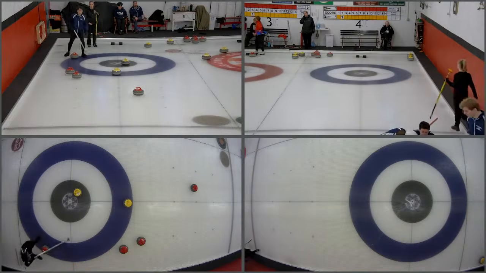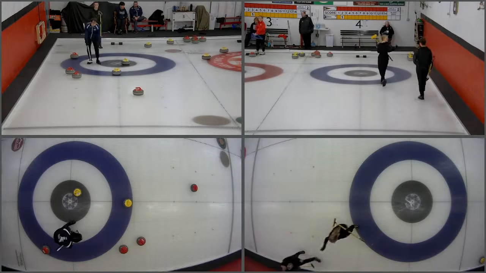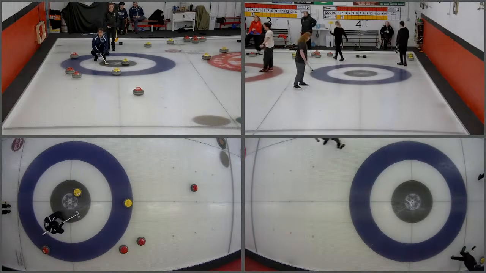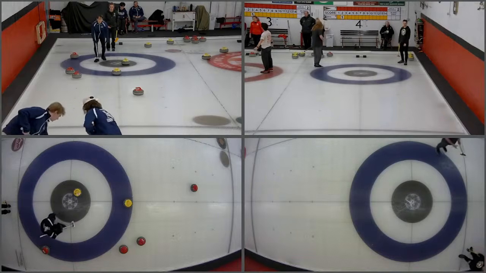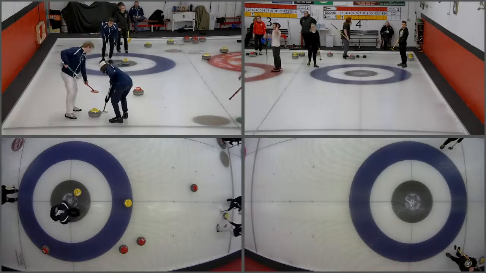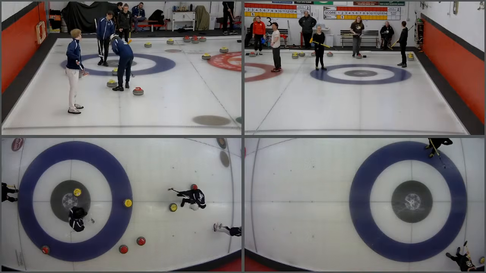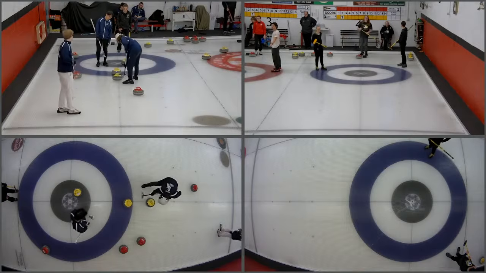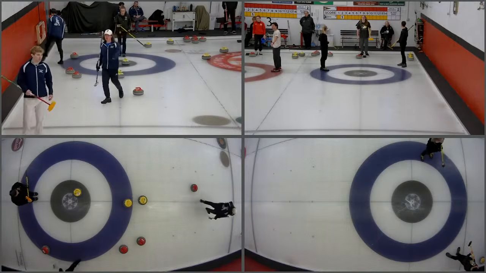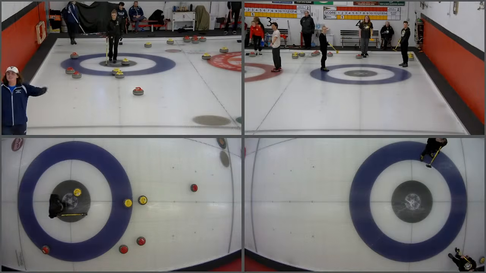Well, with still that partial center guard, Yale's looking to probably come around or tap up their own at the top 12. Weight is nice for a guard, so I'm going to throw the 3-yard here. Try to plug that middle again. Take away that hit that appeared to be there the first time.